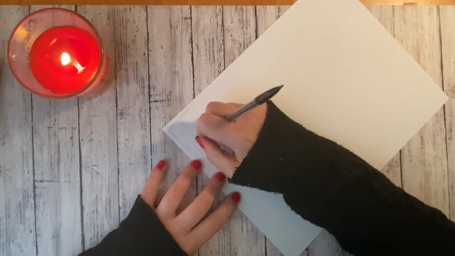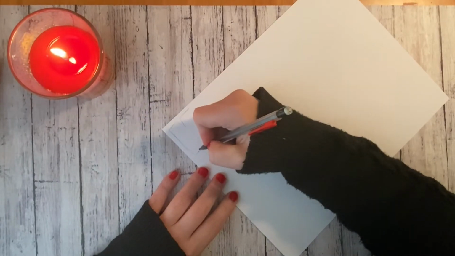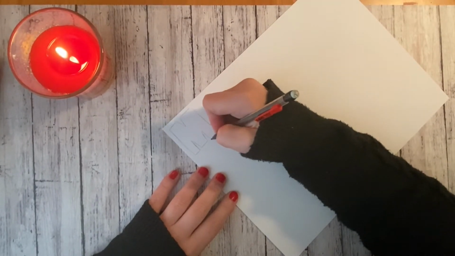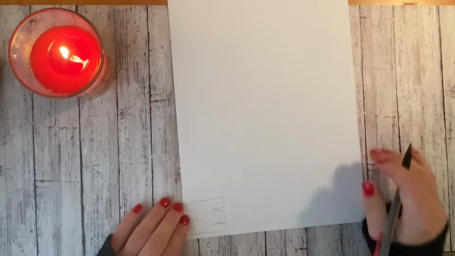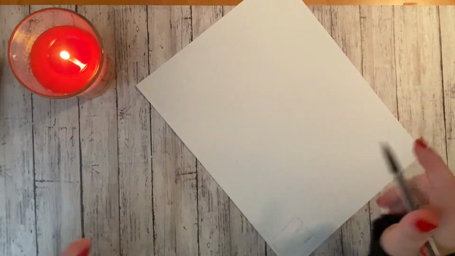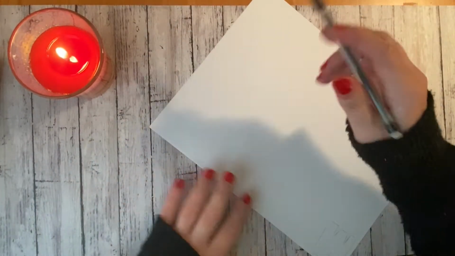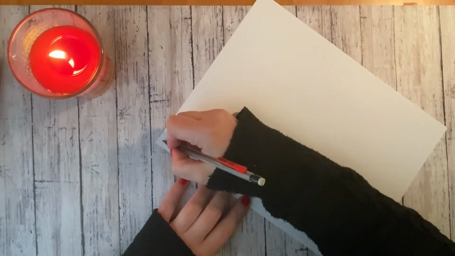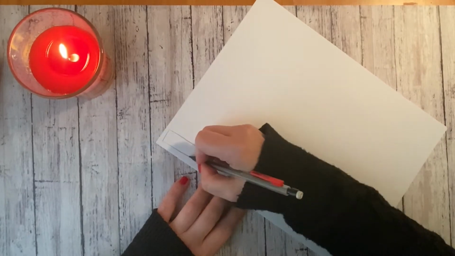They don't have to be perfect. They do need to be drawn letters though. You can't write them. You do have to draw them somehow. If you have any L's in your name, L's are a great letter to put in the corners because they fit really well. Okay, so I'm going to put one L right here.